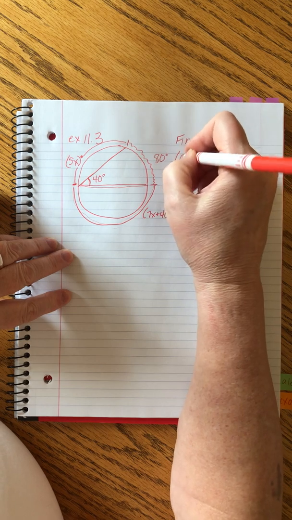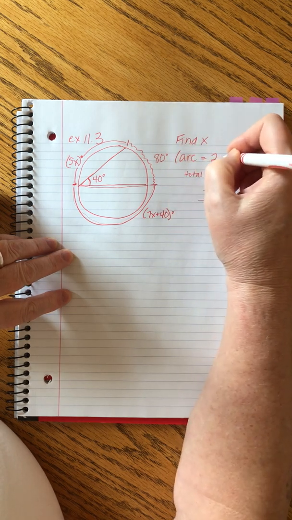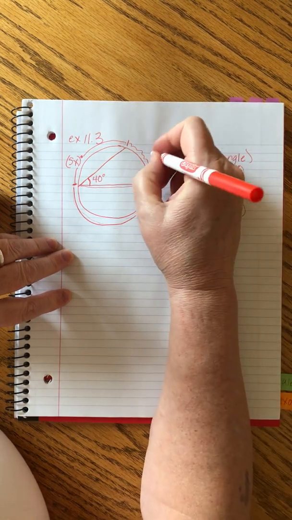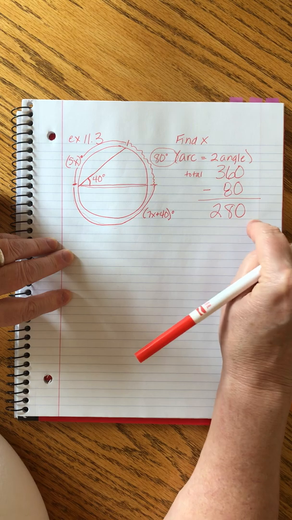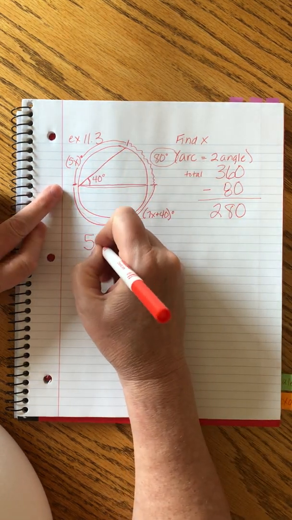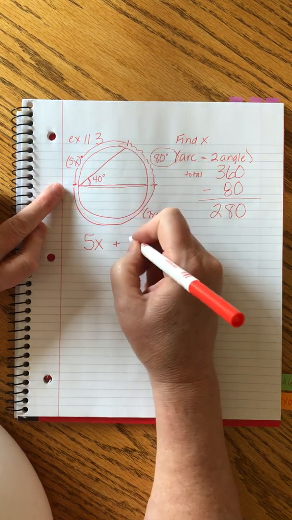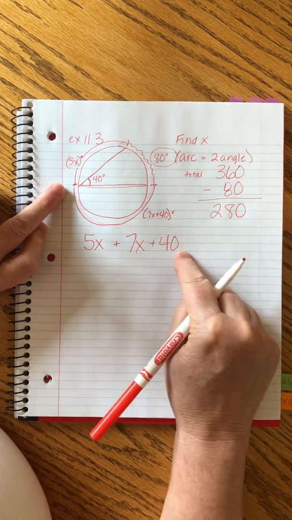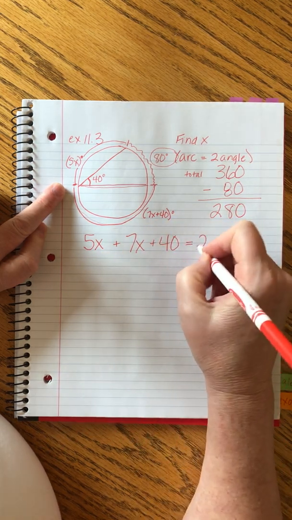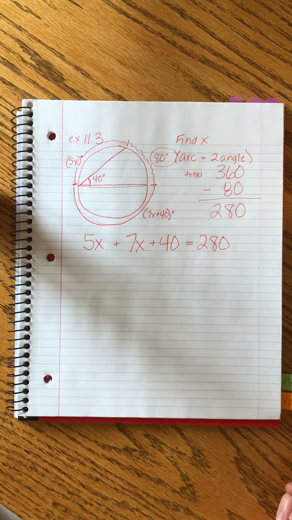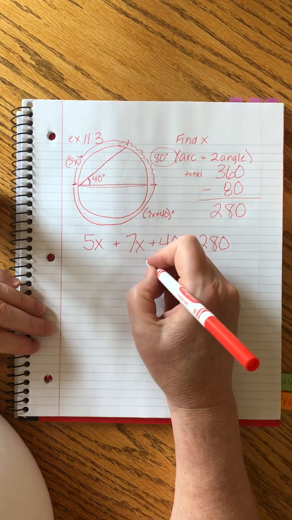Let me just write this. The arc equals 2 times the angle. I'm just going to write that down so you remember how we got that 80 right here. Now I subtract, 280 is this much. So I can say 5x plus 7x plus 40, I'm not worrying about parentheses because it's just addition for days, equals 280. Oh, look what we did. We made a fun little algebra problem to solve.